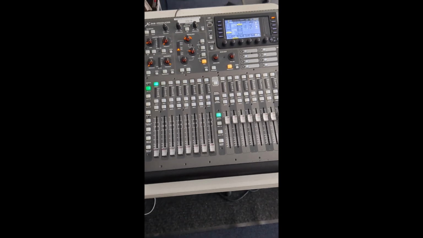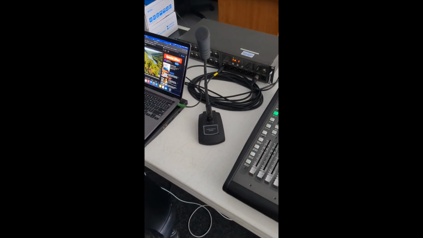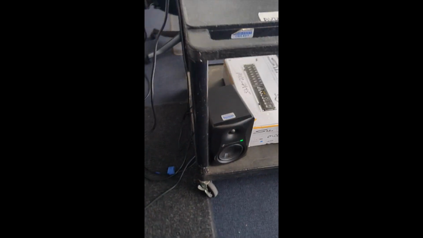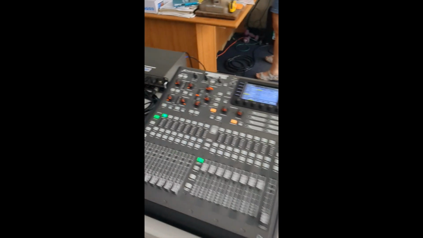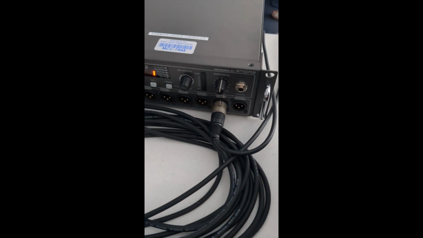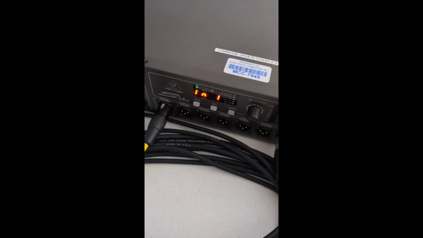My setup here is pretty simple. I've got a microphone and some music going into the stage box on inputs 1 and 2 respectively. And I have two speakers, one on the bottom here and one on the top. The one on the top is sort of my mains, that's going to come out of 7 here. And the one on the bottom I chose to come out of output 1 on the stage box.